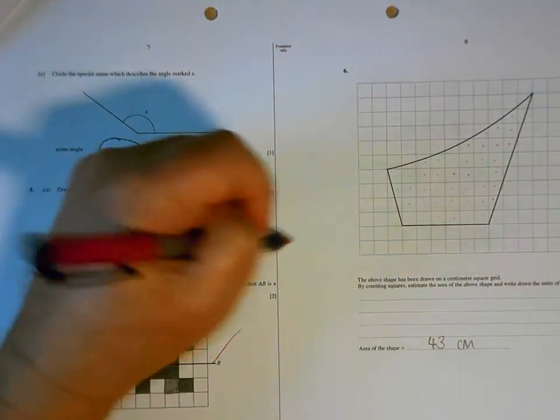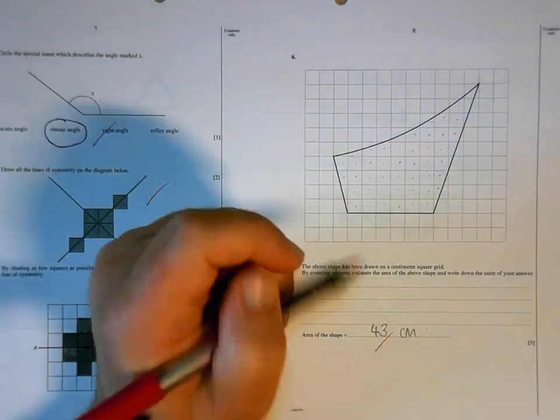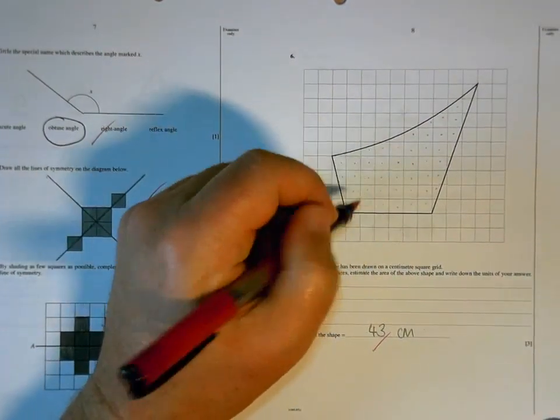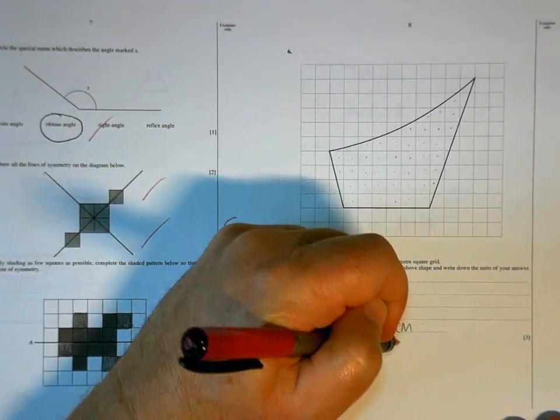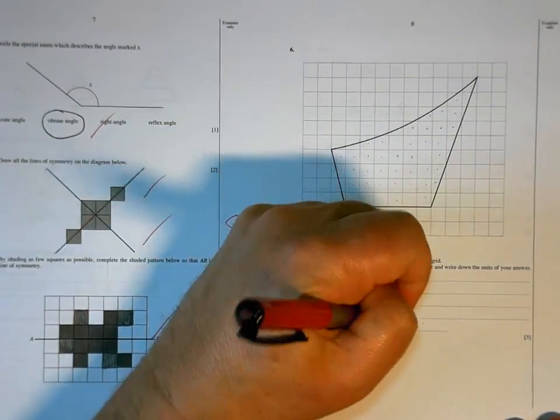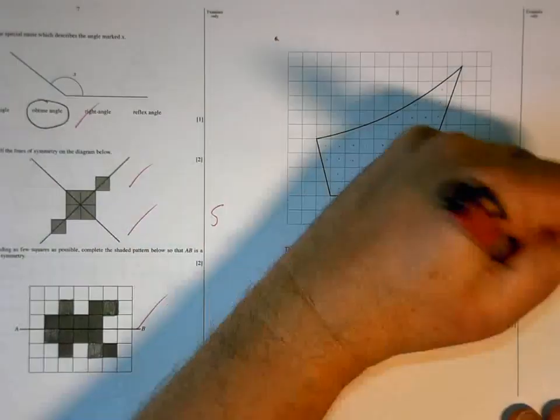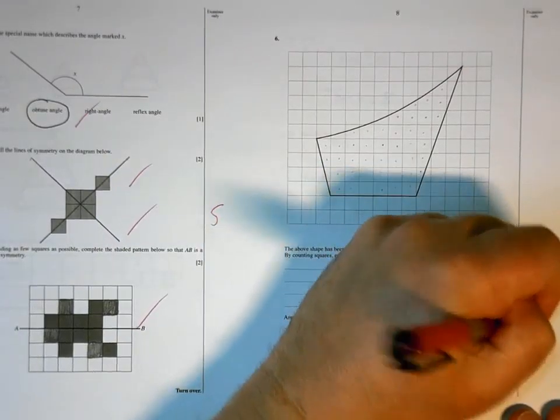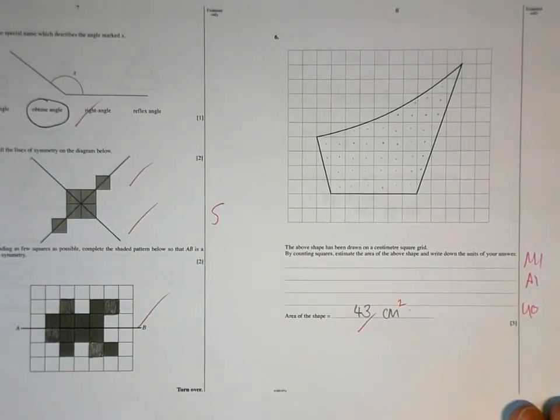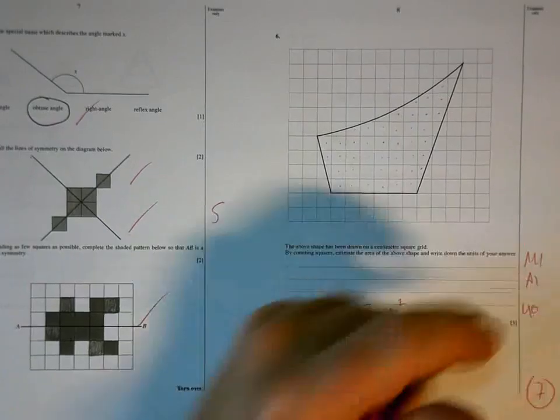Good, good, excellent. 5 there. 43 is correct. It's area, so it's not centimeters. Centimeters is length. What you're looking for there is centimeters squared. So you're going to get your maths marks, but you're going to lose your unit mark. Total for the page, 7.